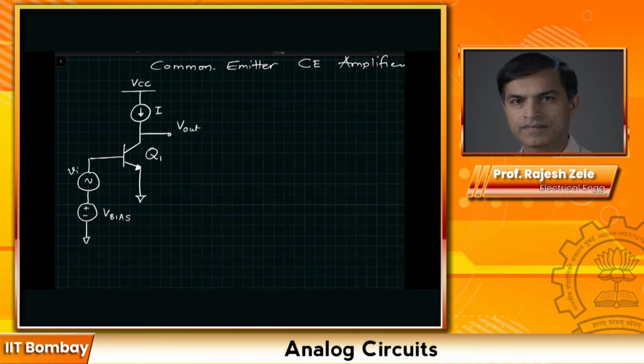First of all, why is it called a common emitter amplifier? The reason is we are applying input between base and emitter, and we are looking at the output between collector and emitter. So between input and output, emitter is common, and hence we call it common emitter amplifier.